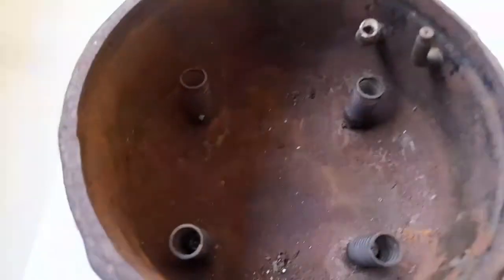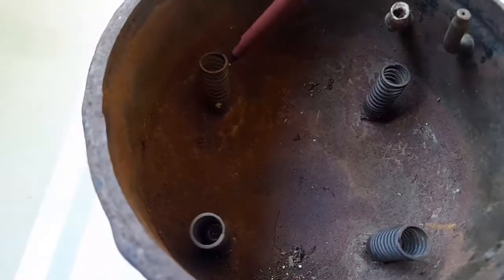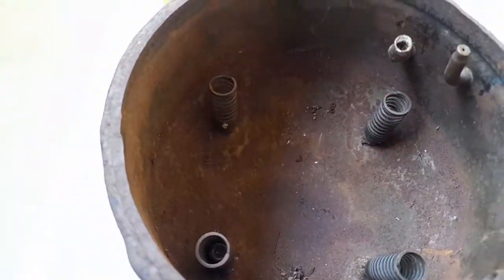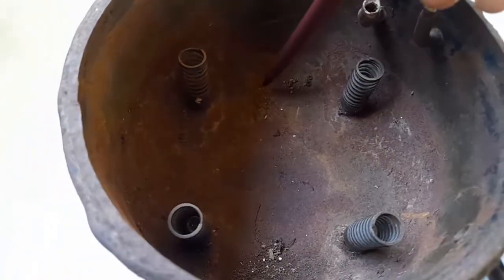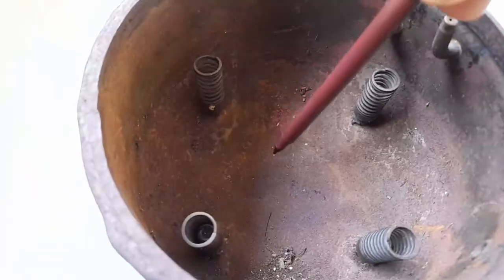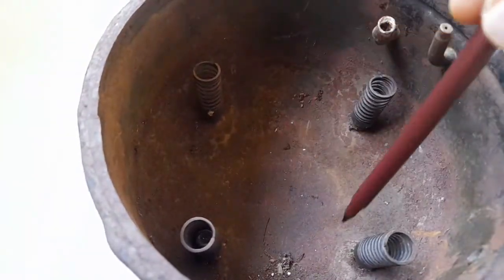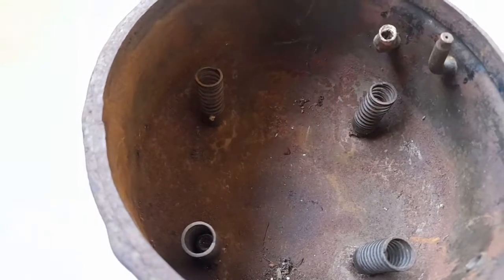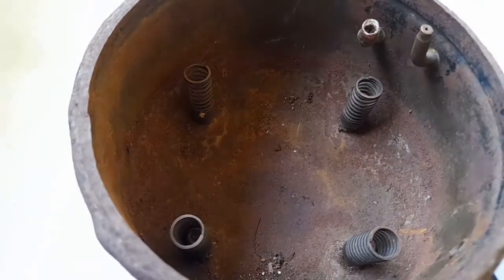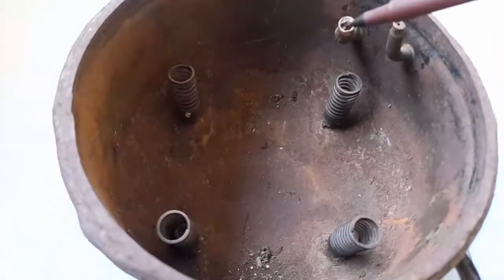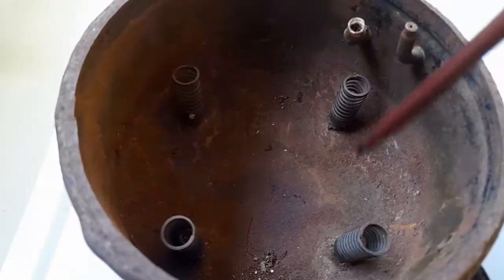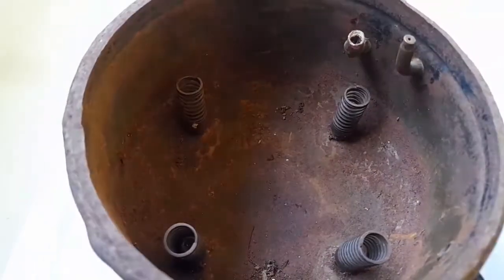And then inside, as you can see, there are four springs. Besides this, the bottom portion of this shell is filled with lubricating oil, and onto this a compressor body is fitted.